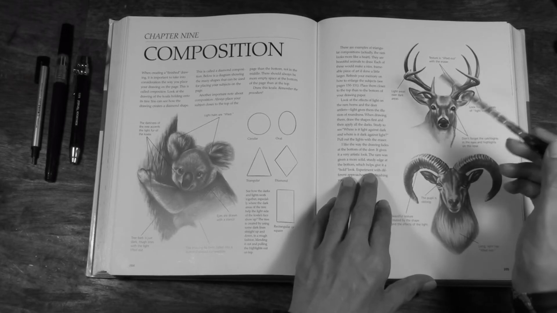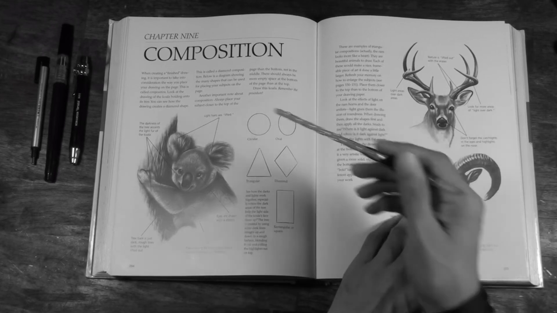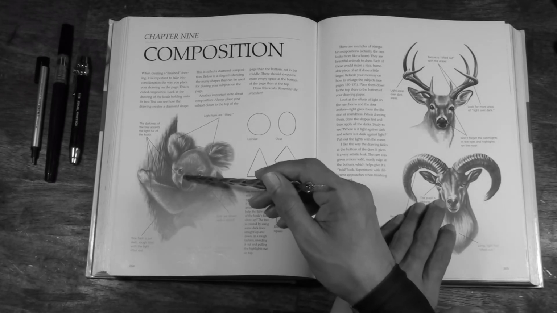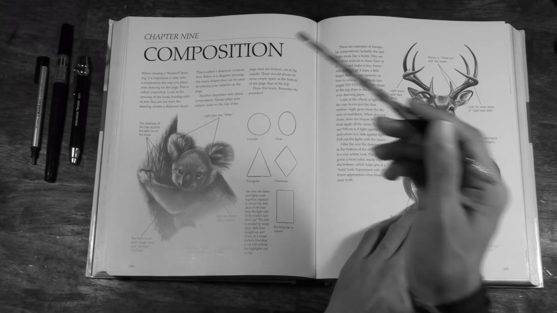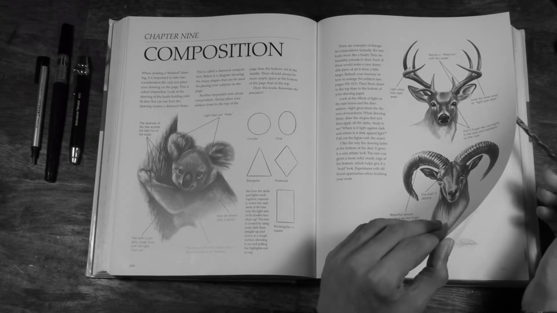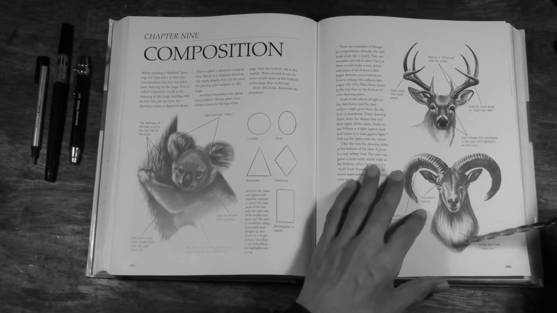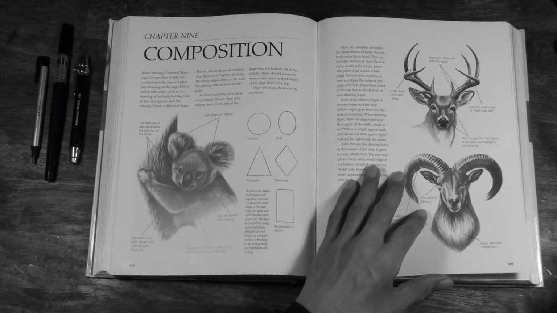So now is where we're putting everything together, right? So you've got fur, smooth, texture. I guess the fur could be considered texture as well. Can you see that?